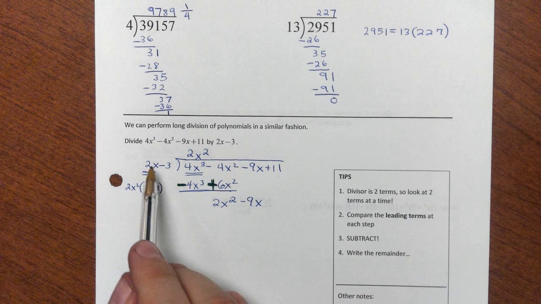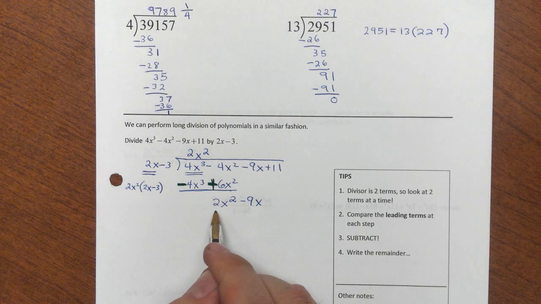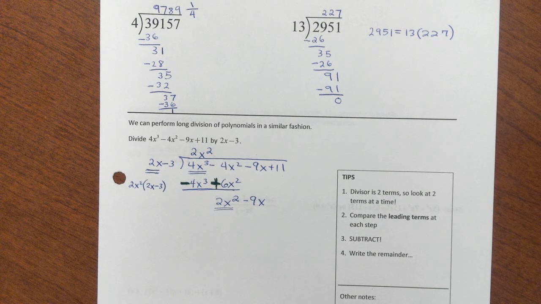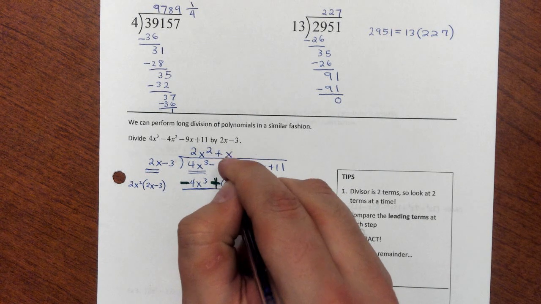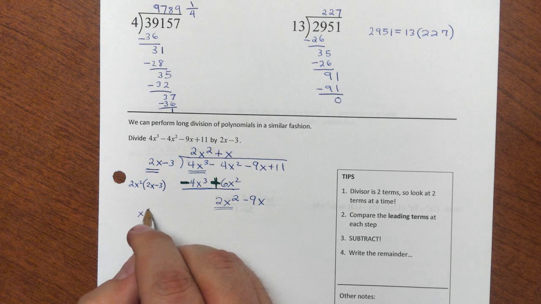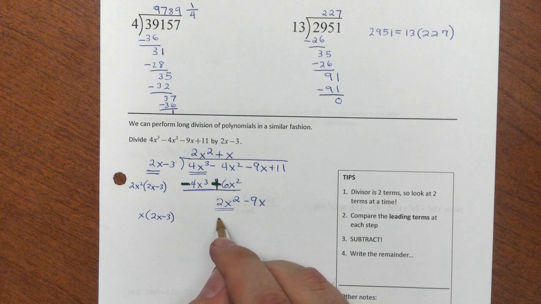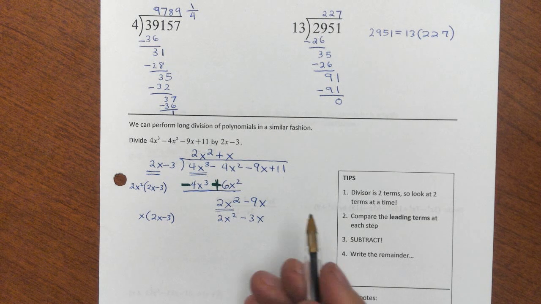So again, I have a binomial, and I'm looking at a binomial. Once again, I want to compare the leading terms, so 2x and 2x squared. To go from 2x to 2x squared, I multiply by x. Again, I'll make a little note to myself over here so I get this multiplication right. X times 2x minus 3 is 2x squared minus 3x.